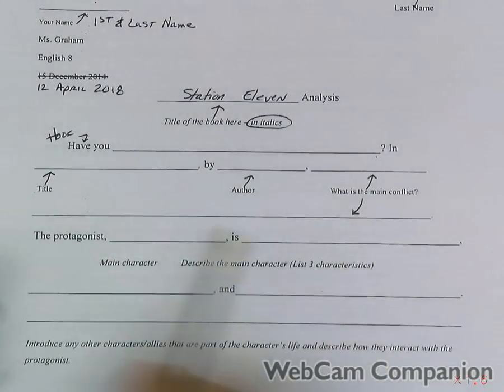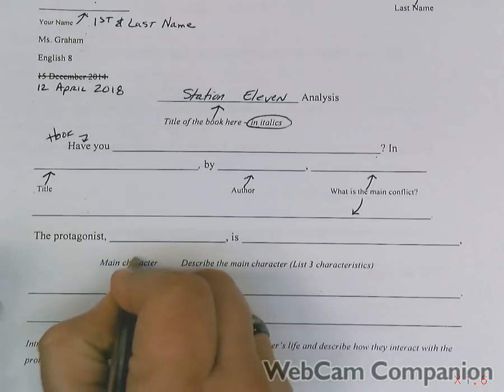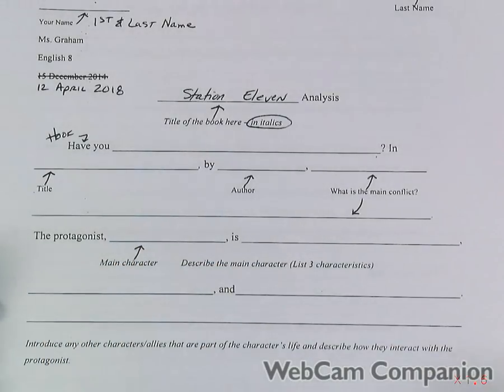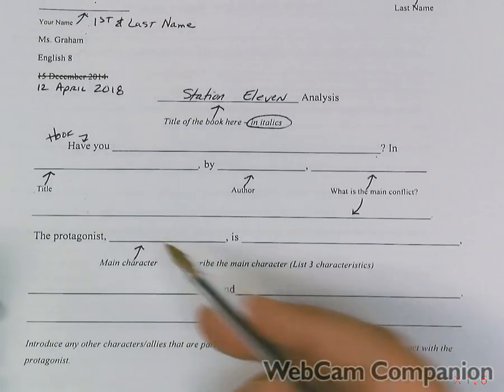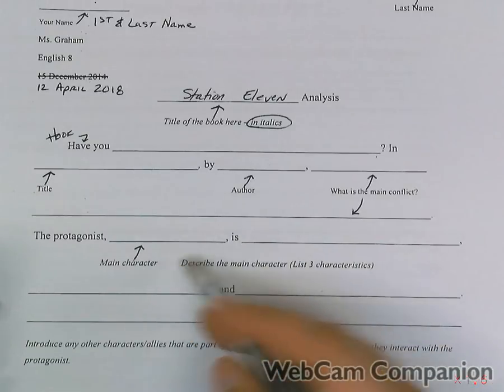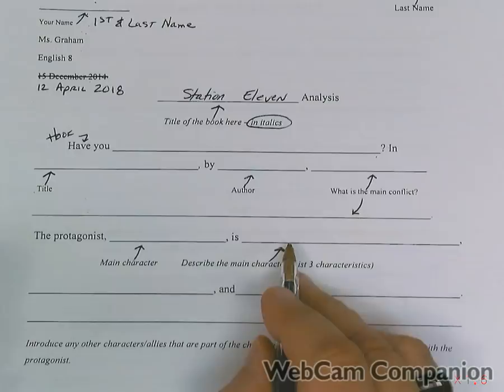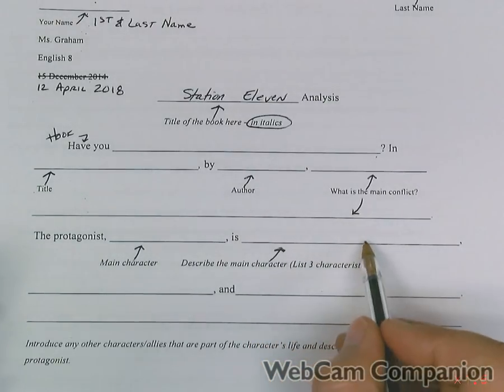All right, so then we get down to here, the protagonist. The book that I'm reading, Station 11, has so many protagonists, I don't even know where to start with that. So what I would do, and remember, protagonist is the main character, I'm going to start with this guy. His name is Clark. I'm just going to pick my favorite character because there are too many protagonists. Okay, and then over here in this line, you're going to describe the main character and list 3 characteristics.